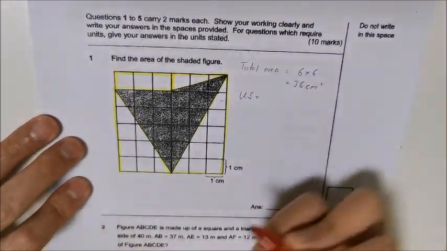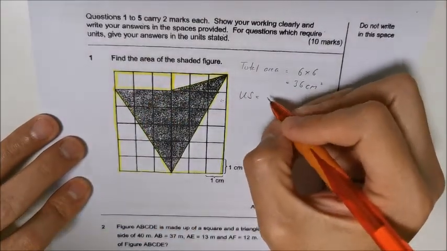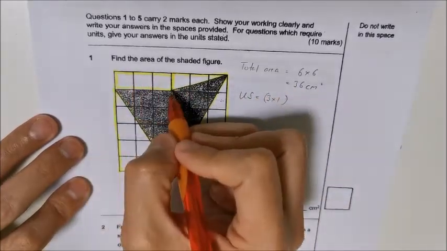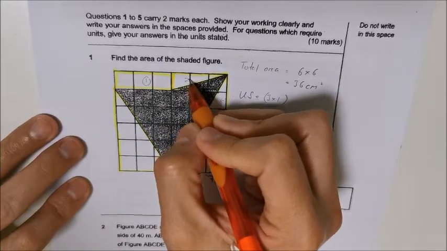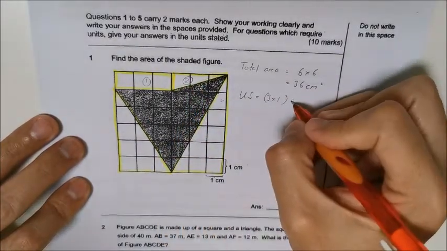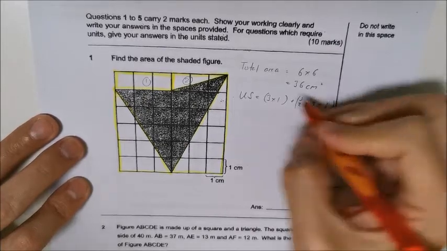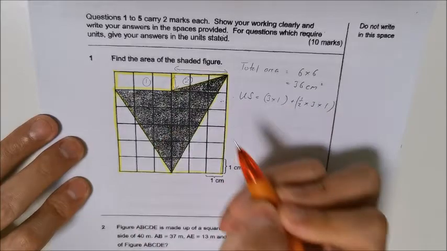Now I will find the unshaded. Guys, please follow through with me. I have these three squares, so that will be 3 times 1, because length times breadth. Then the second one will be this small triangle, so that will be half times 3 times 1, because the base is 3 and the height is 1.